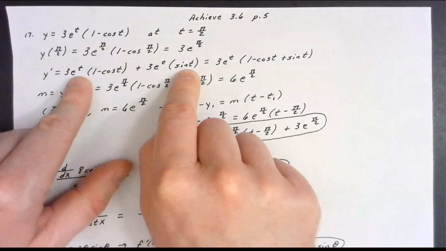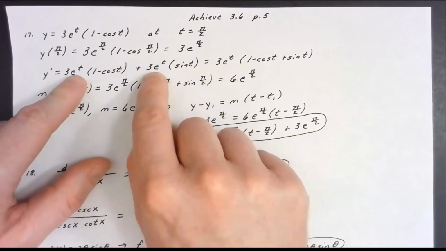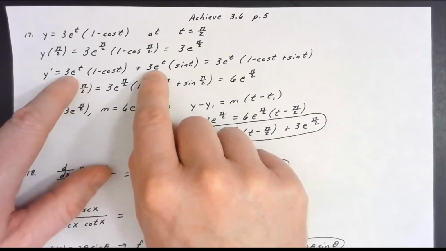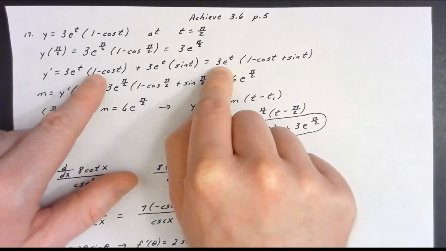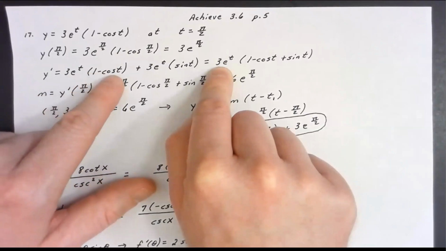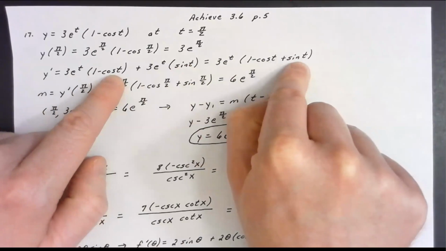I always think it's better if you factor whenever possible. I can easily factor this. Both terms have a common factor of 3e to the t. When I factor that out, I'll be left with 1 minus cosine t plus sine t in my remaining factor.